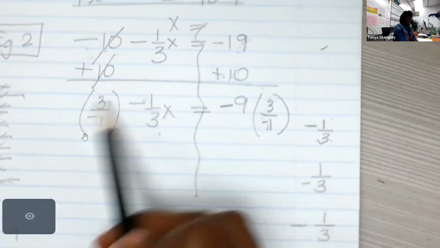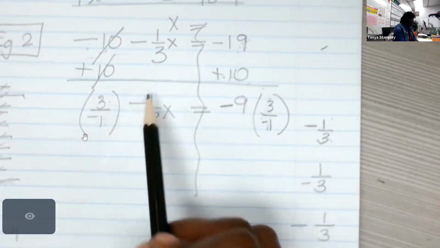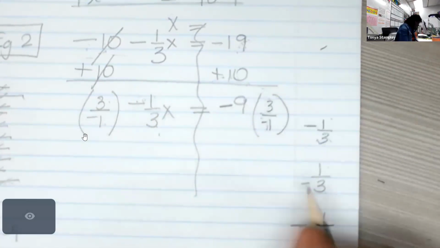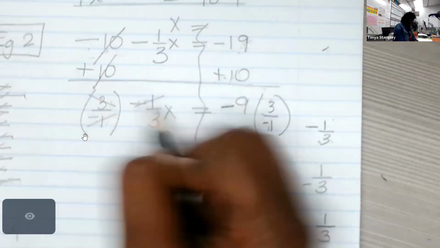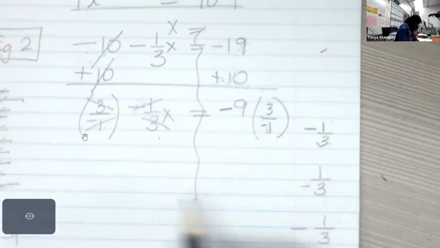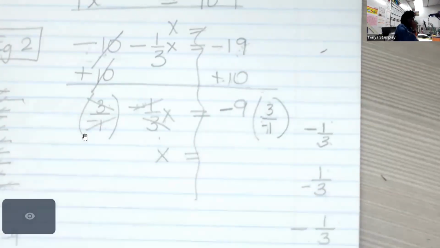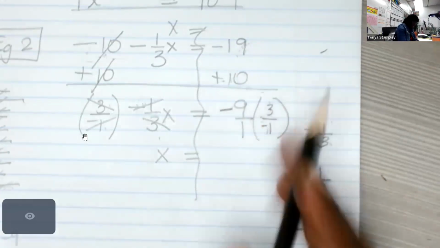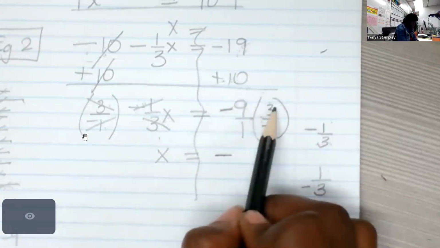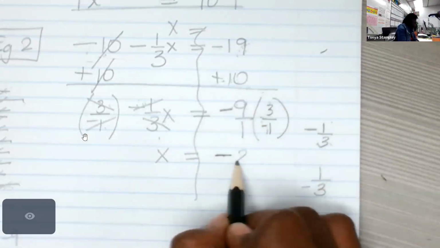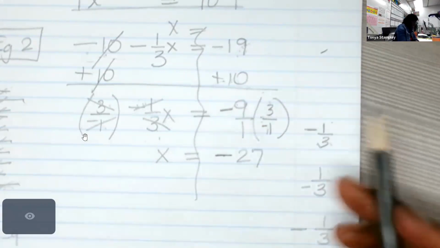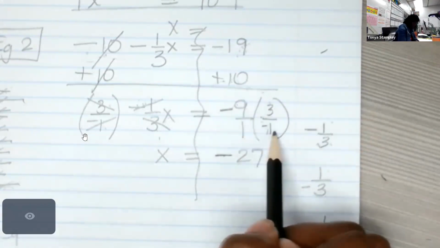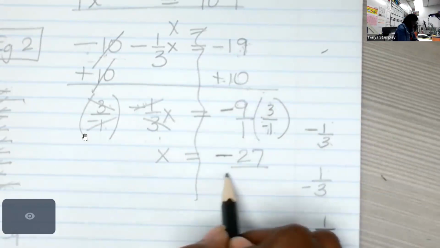So we got 3 over -1 times -1/3. What's gonna happen? These cancel out and these cancel out. And what does that leave us? X equals. But before I do that, what I want to do with this 9? Put a 1 under it, right? So now I got a negative times a positive is a what? Negative. And 9 times 3 is 27. And then I got a positive times a negative is a what? Negative. And then 1 times 1 is what?